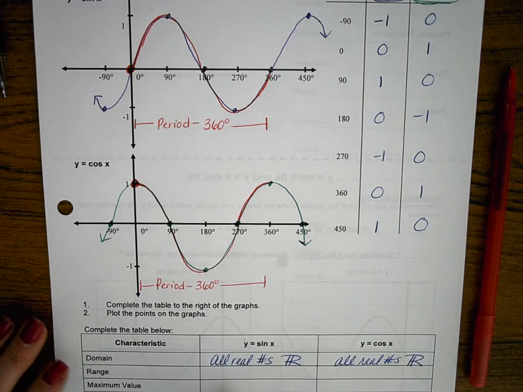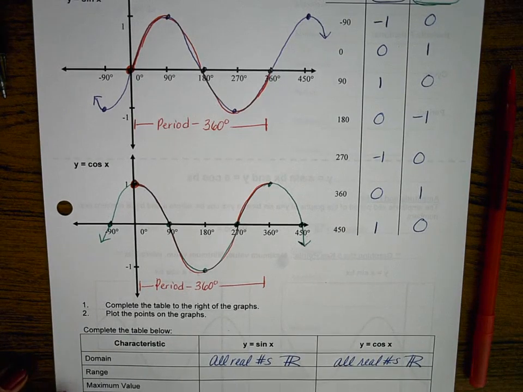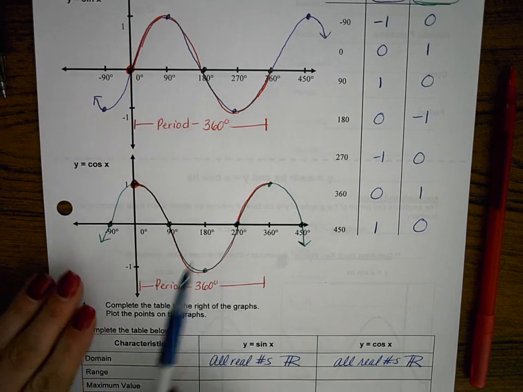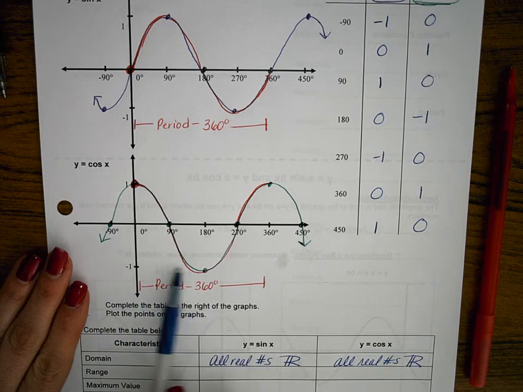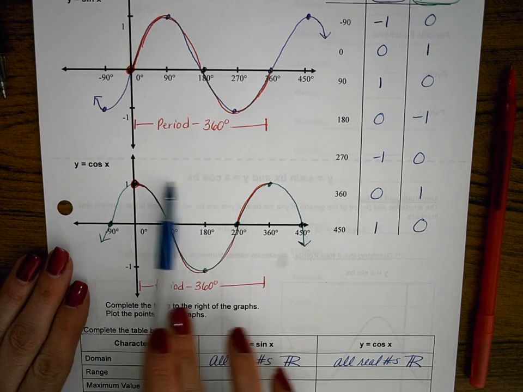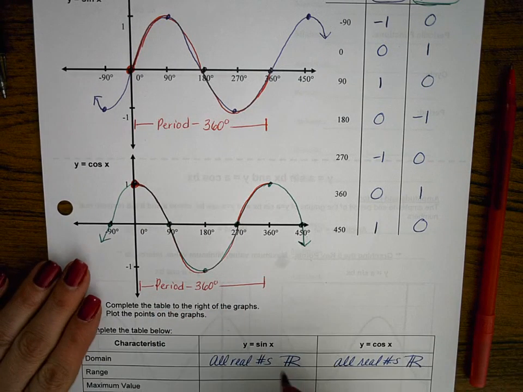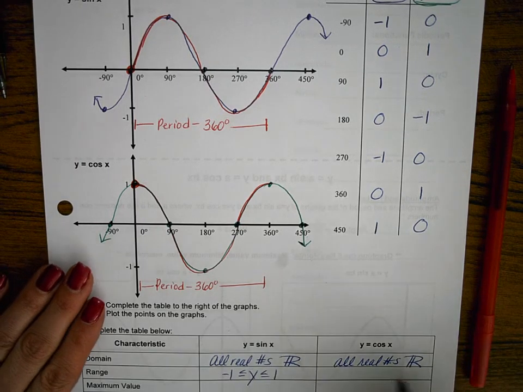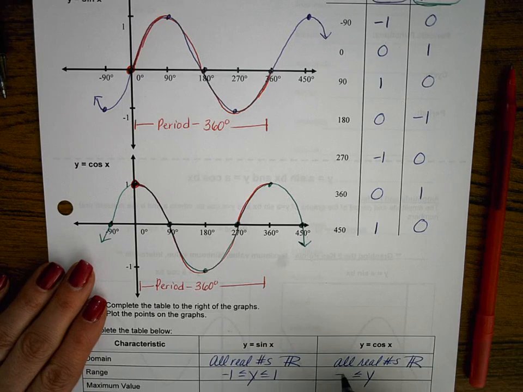Now my range. What about my y's? What about my answers? Did I get any number out there for my answers? Yeah, the smallest answer I got was -1. The biggest answer that I got was +1. So my range is y is greater than or equal to -1, but less than or equal to +1.